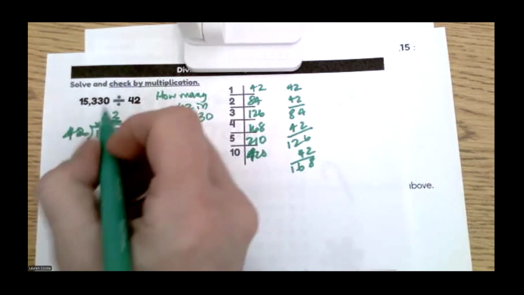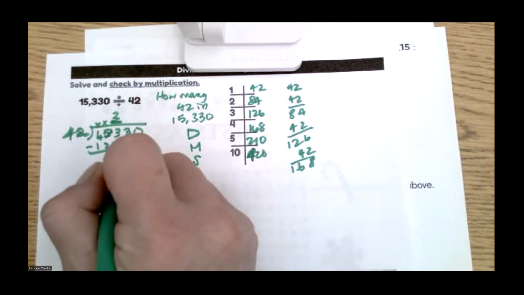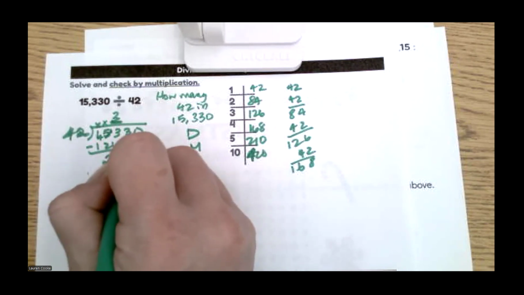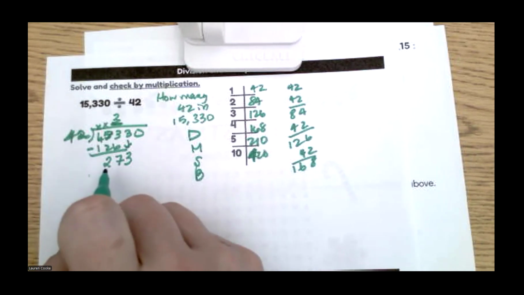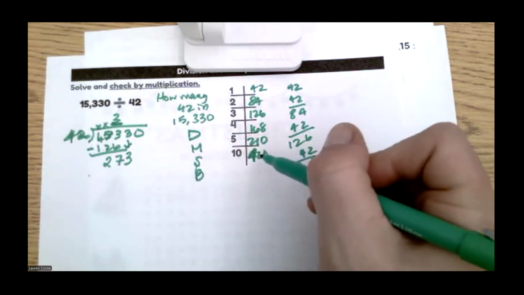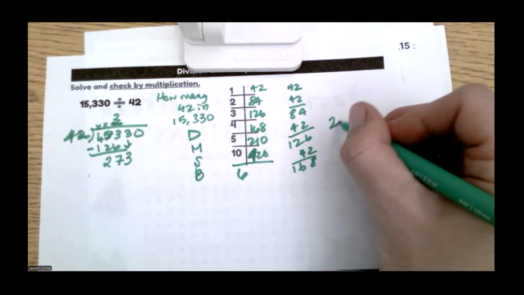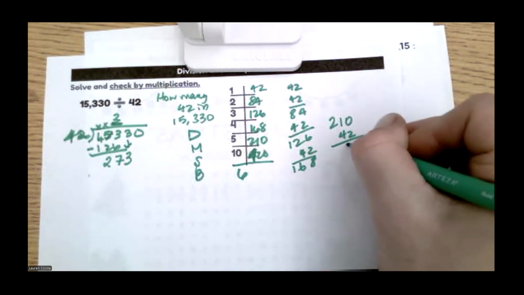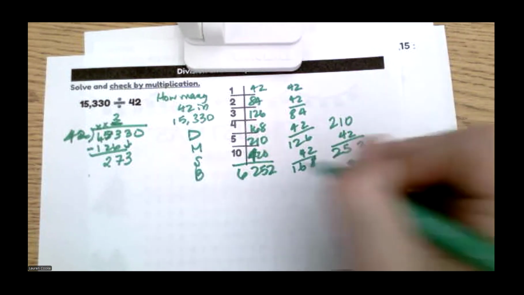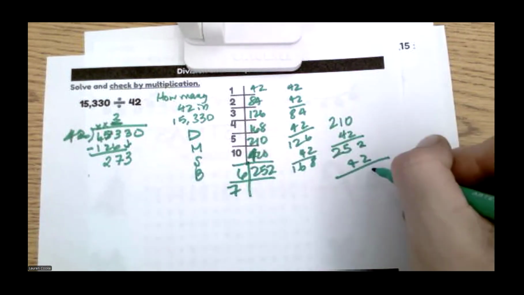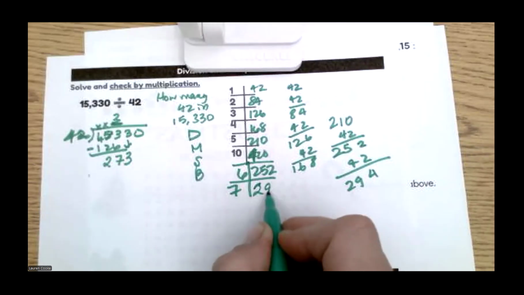Now I'm going to subtract. 3 can't, so 4, 7, 2, and then bring down the 3, not the 0 at the same time, just the 3. And now I have 273. So I'm going to get a few more multiples here. If I'm at 210, I'm going to add another 42. I'm going to get 252. And then just for good measure, so I can see if it's 7 or not, no, because that's too big. So 294. All right.